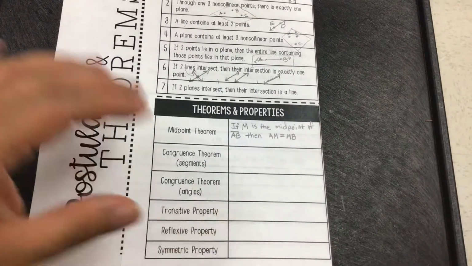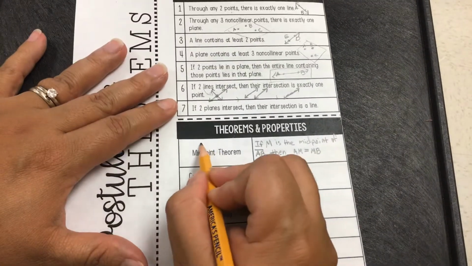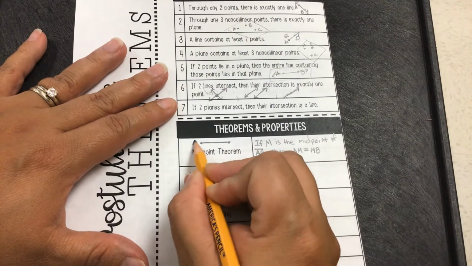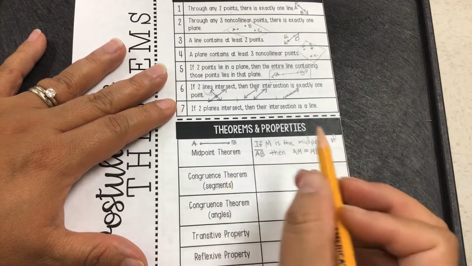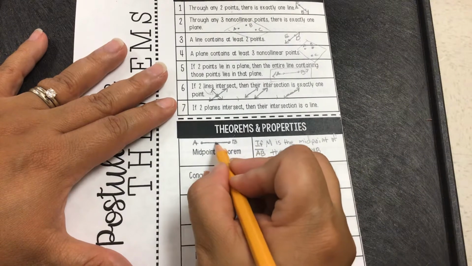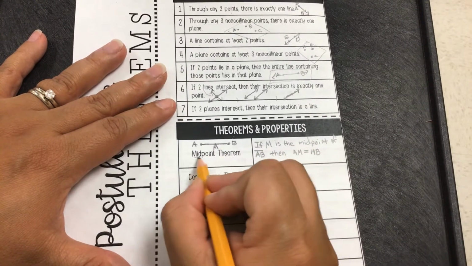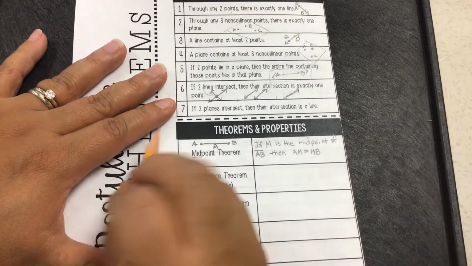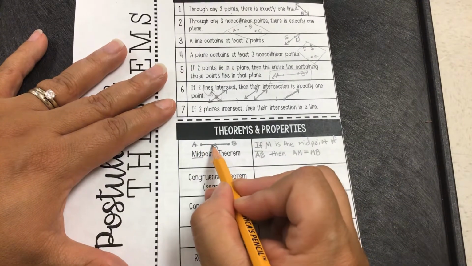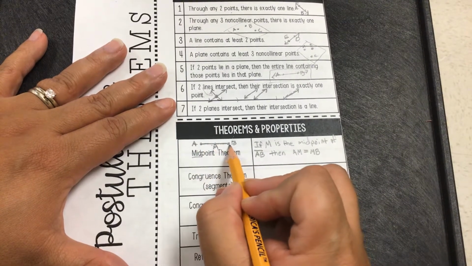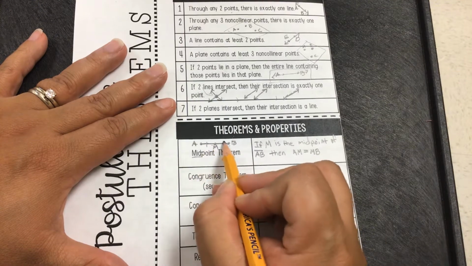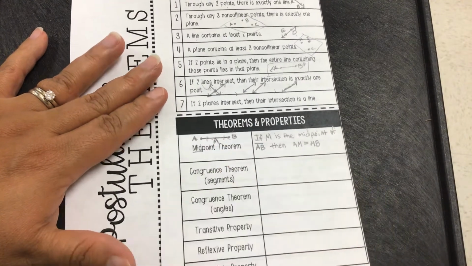What does that mean? That means that if I had this segment right here, AB, and I purposely put a point M in the middle, then this length is equal to this length. And we denote it like this, so we can tell that they're the same.